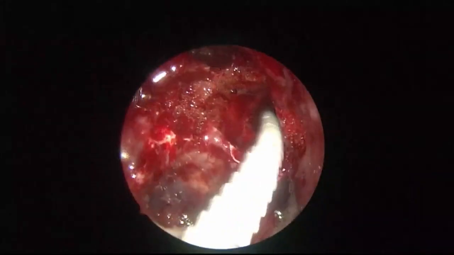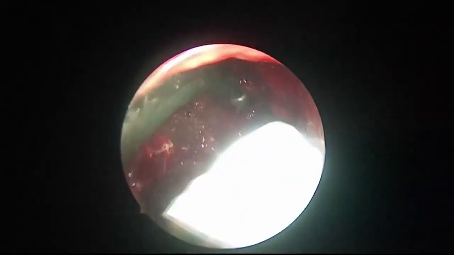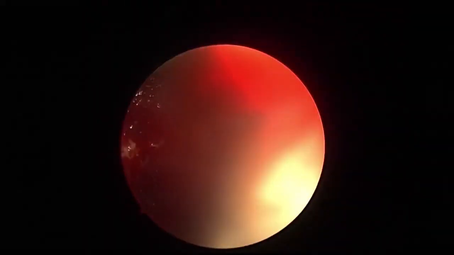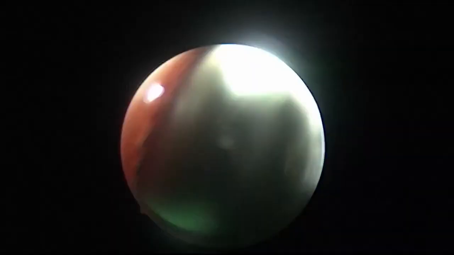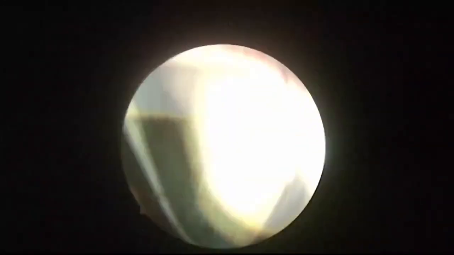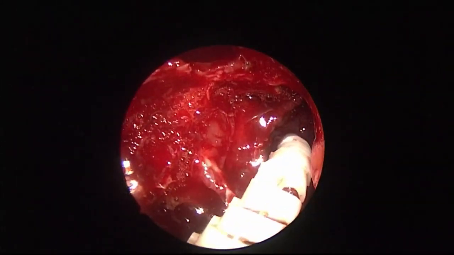Similarly, for the sphenoid. See, right in the depth of the sphenoid sinus. See this? Yes.